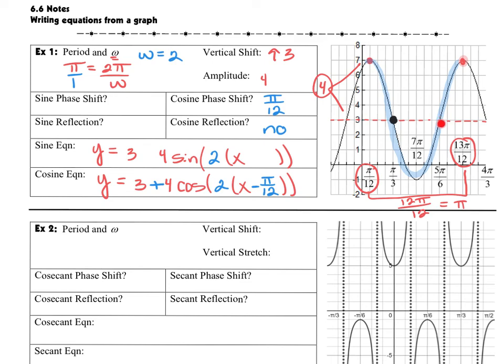If I had chosen this as my start point, then I would trace and go up. So this would not have a reflection. So at 5 pi over 6, there would be no reflection. But at this point, pi over 3, there will be. So I'm going to say my phase shift is pi over 3, and then, yes, I'm going to have a reflection. So when I write my equation, I'm going to put minus pi over 3 because it was to the right. And then I'm going to put a minus in the front for the reflection on that graph.